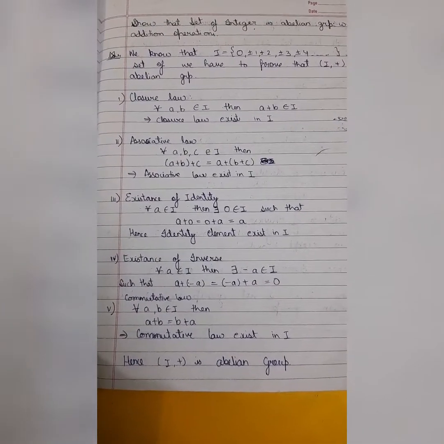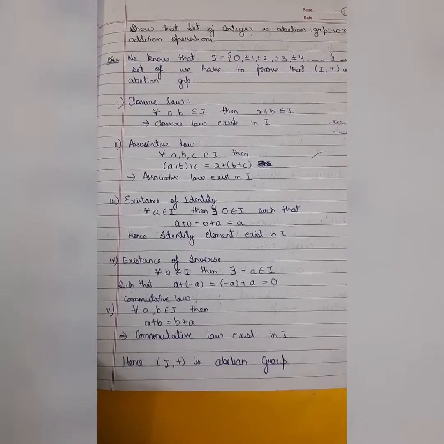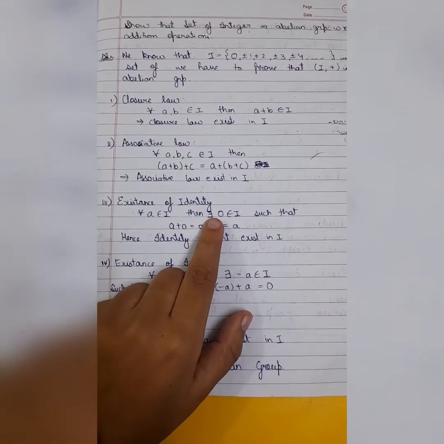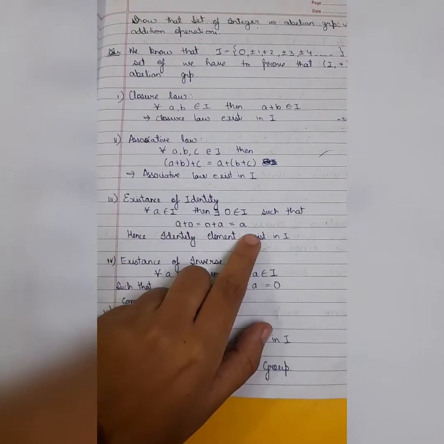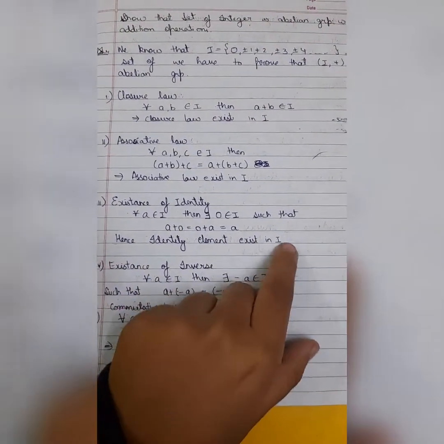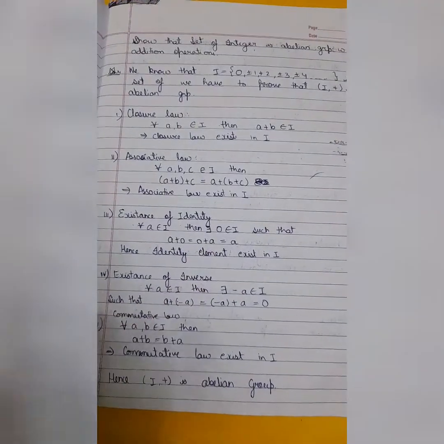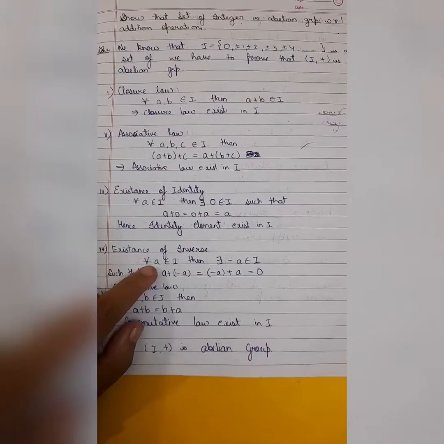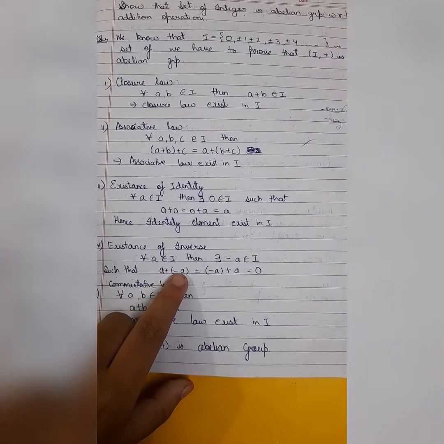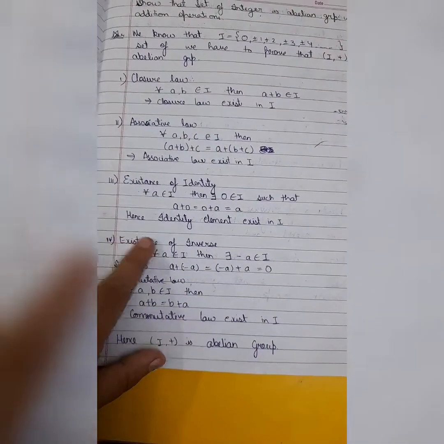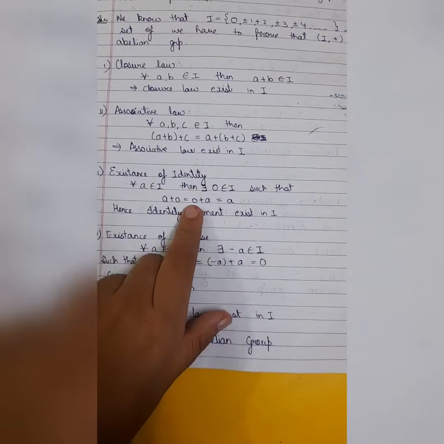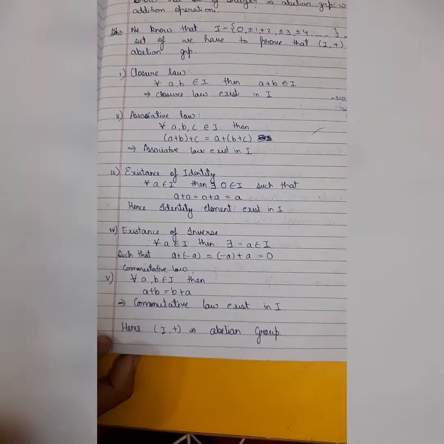Now existence of identity. For every a belongs to I, there exists 0 that belongs to I such that a + 0 = 0 + a = a. Here 0 is the identity element. As you can see, if we add 0 to any number, we get the same number. So identity element exists in I. For addition, 0 is always the identity. Now existence of inverse. For all a belongs to I, there exists an inverse such that a + (-a) = (-a) + a = 0. The inverse of a is minus a. When we add these two numbers, we always get the identity, that is 0. So existence of inverse also exists.